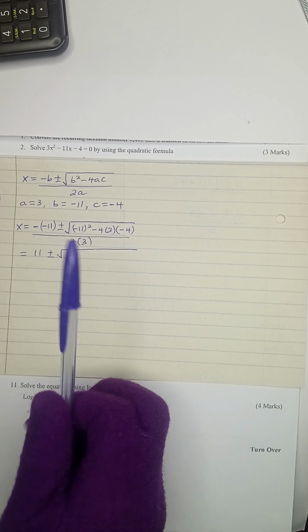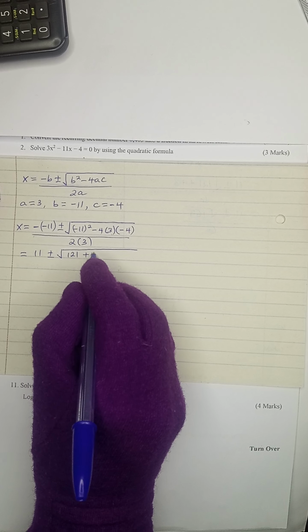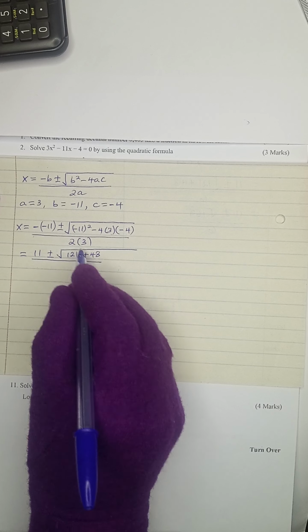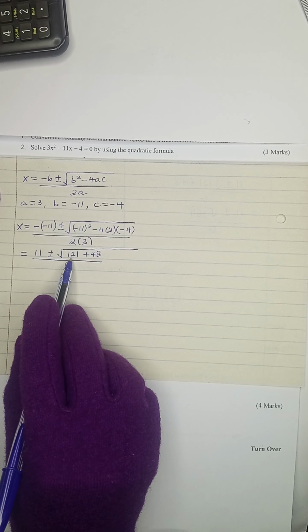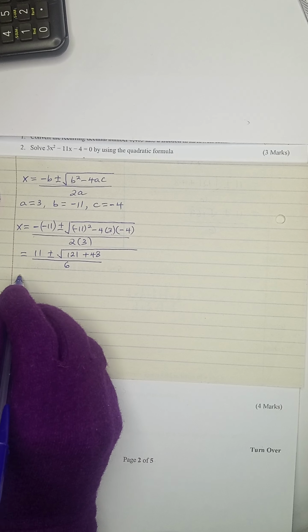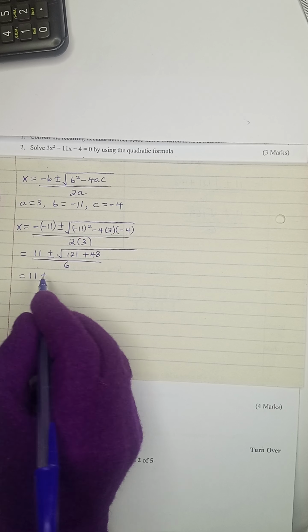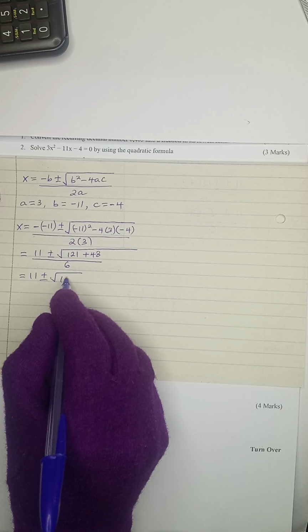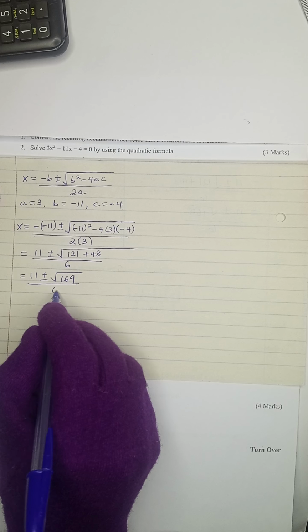Subtracting a negative will still be positive, so plus 48, all over 6. Then 121 plus 48 gives you 169. So we have 11 plus or minus the square root of 169, all over 6.